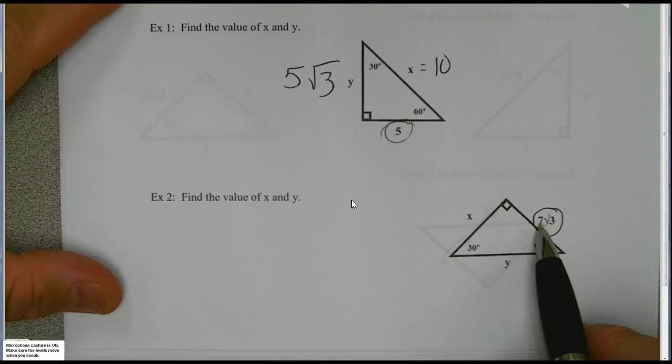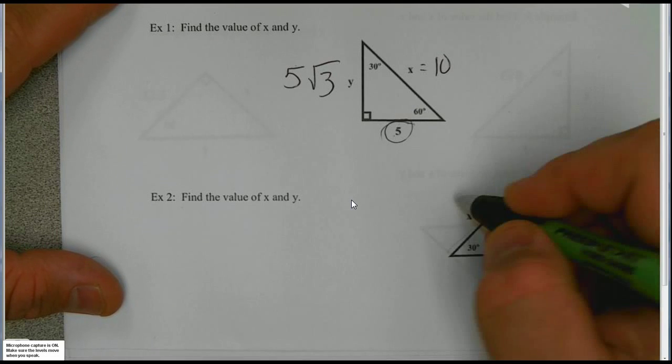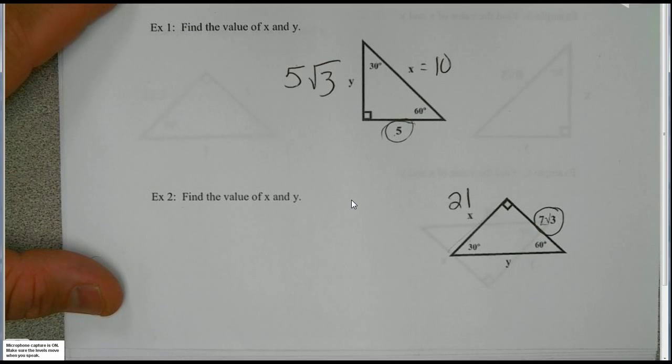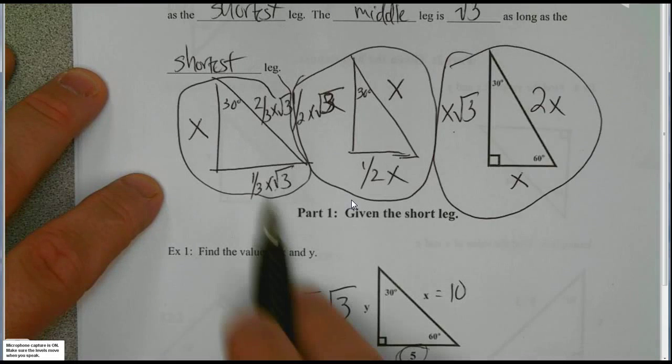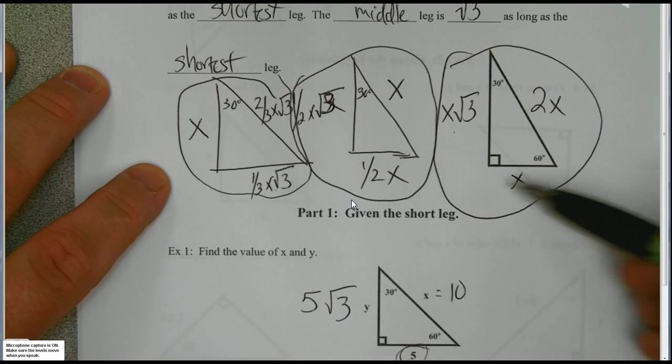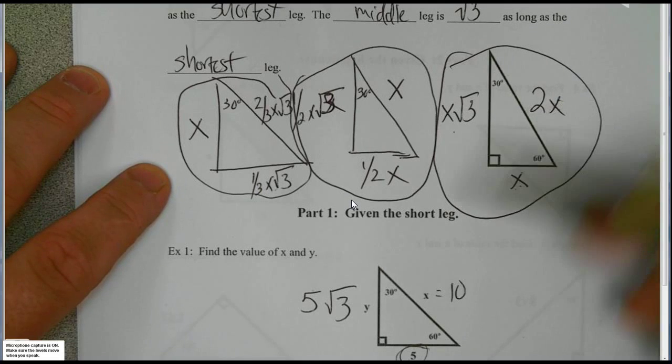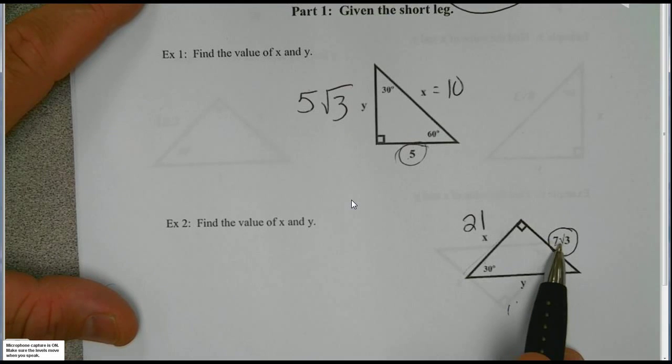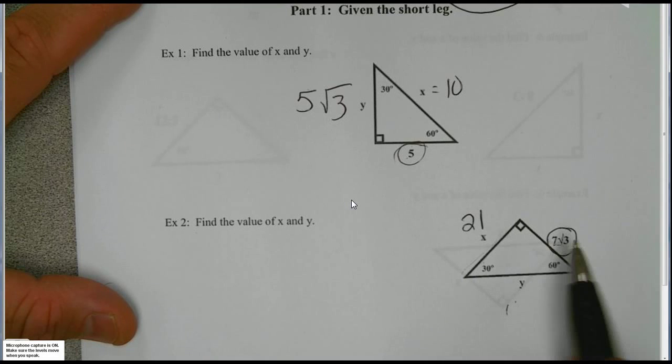Well, if this is 1/3 of x, well, 7 is 1/3 of what? Well, 21. So then what do I do to get y? Well, let's go back up here. What did I do every time? From short to long, I just doubled it. So how do I double 7 times the square root of 3?